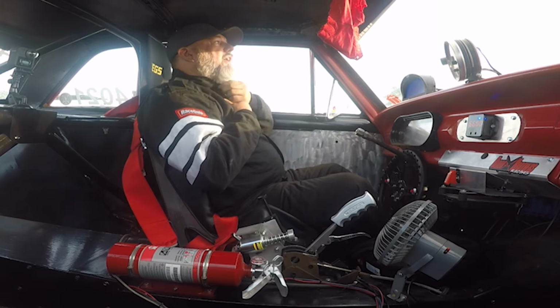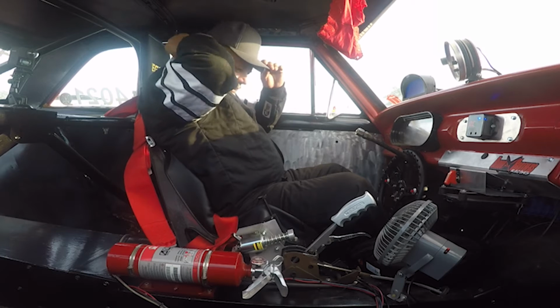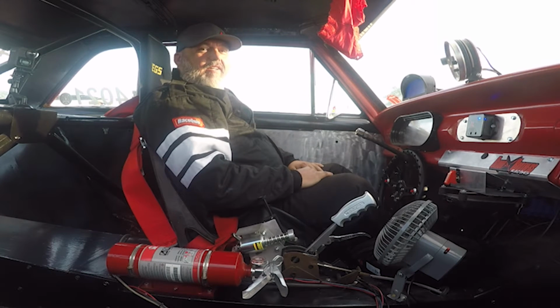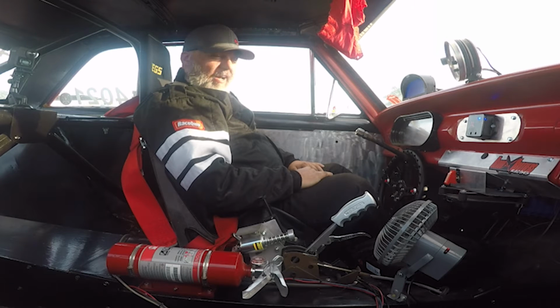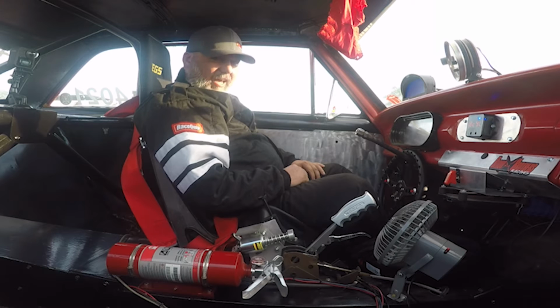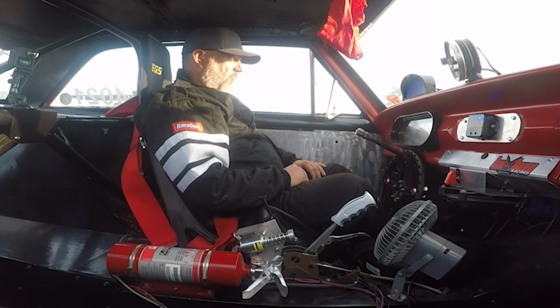Alright, so second run. Second qualifying run. Wait for the yellow light to blink before I release the button. Have no data for the first run, so we will see what this brings.